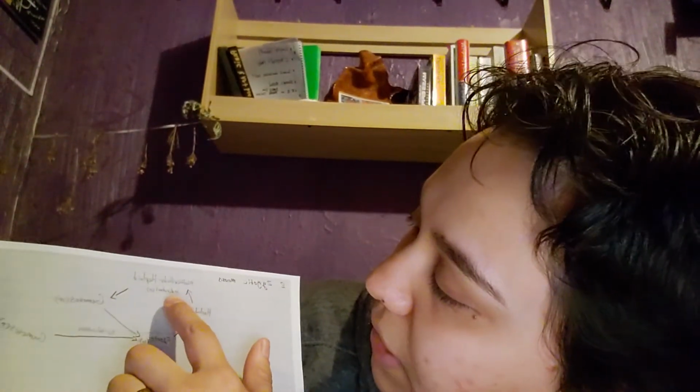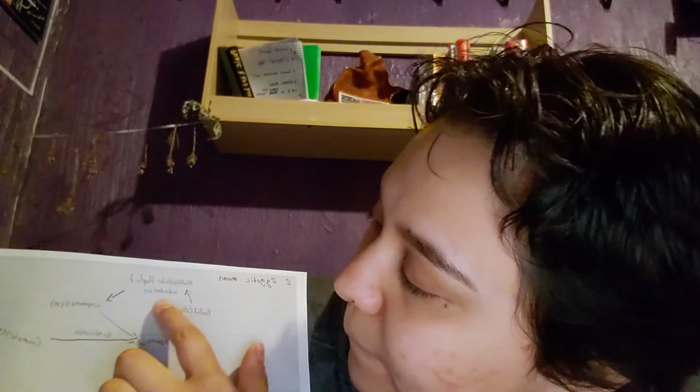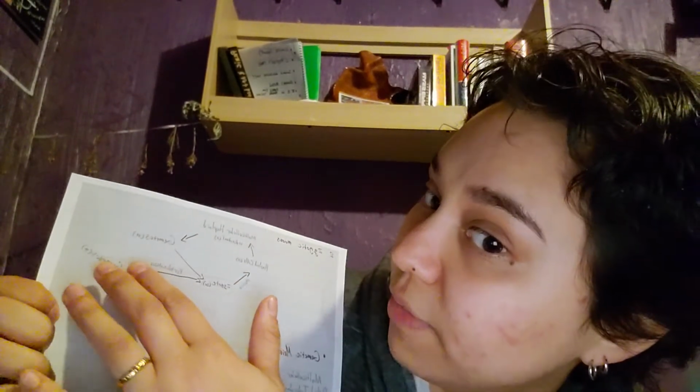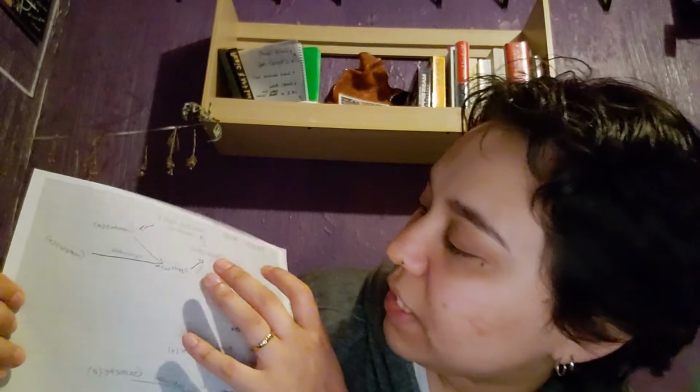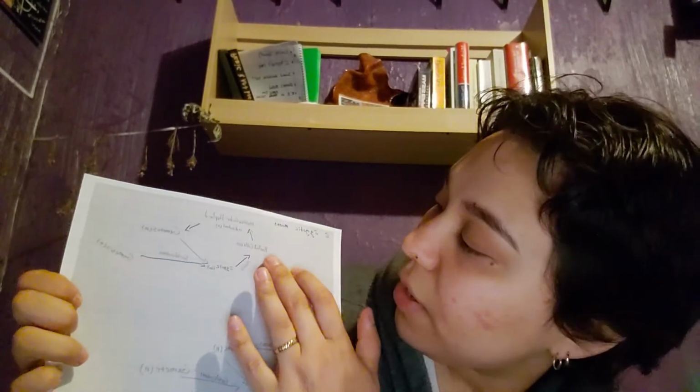It starts with a multicellular haploid individual that produces gametes, and then fertilization comes into play when another set of gametes is introduced. Those two gametes, through fertilization, produce a zygote. That zygote is diploid, and through meiosis the zygote is separated into haploid cells, and then those haploid cells go right back to the multicellular haploid individual. And then the process starts all over again.